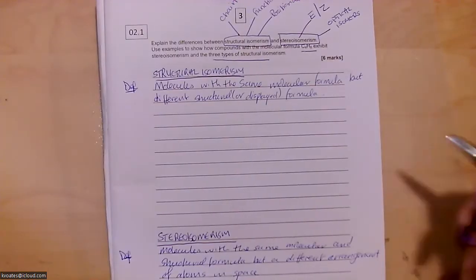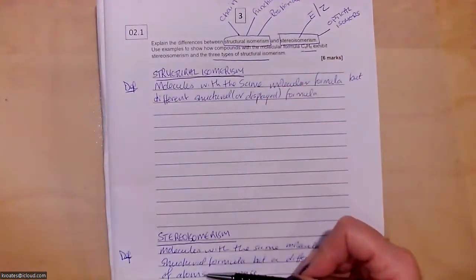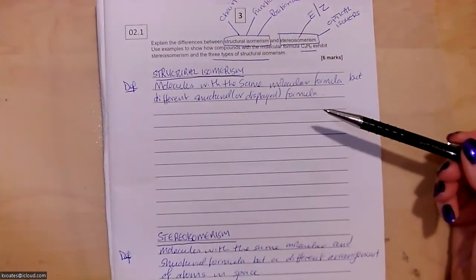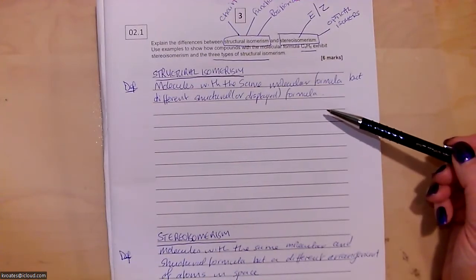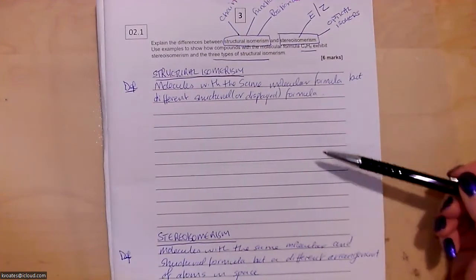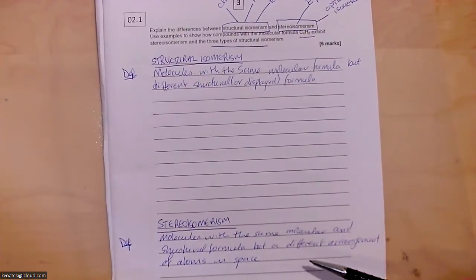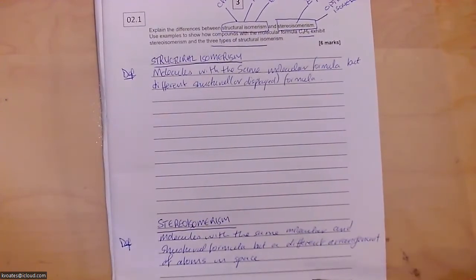So what I've done, I've put the definition for both of these down. Structural isomerism: molecules with the same molecular formula but a different structural or displayed formula. And stereoisomerism: molecules with the same molecular and structural formula, but a different arrangement of atoms in space.